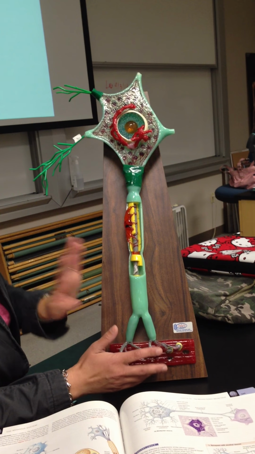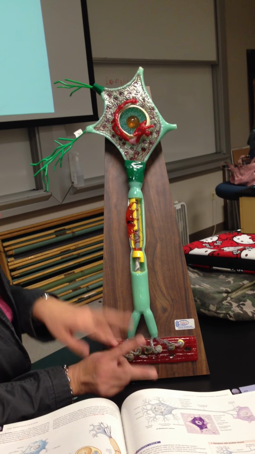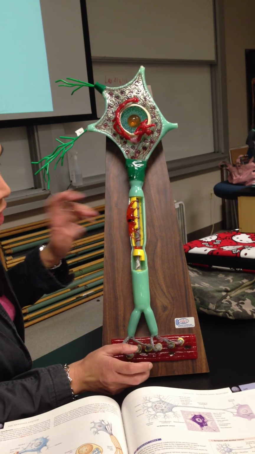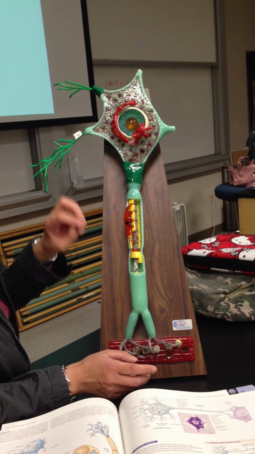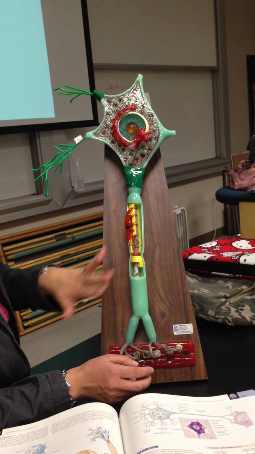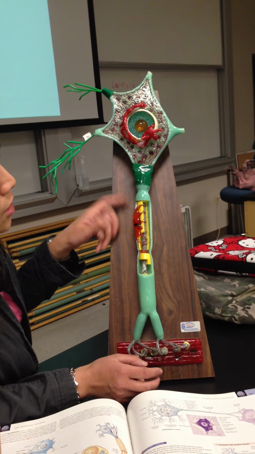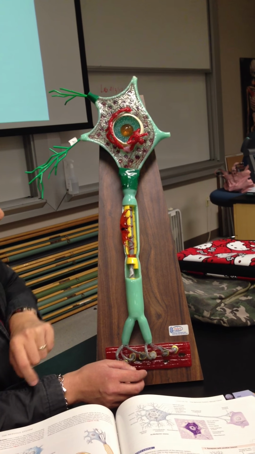Because remember, this is a peripheral one, and so there are only two glial cells that we're dealing with, okay? And then we mentioned that the satellite cells are the ones that help in maintaining the environment and things like that in the periphery. And then the Schwann cells, we mentioned, are the ones that make the myelin.